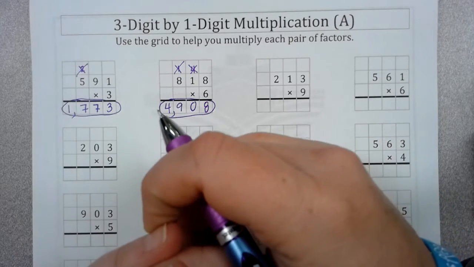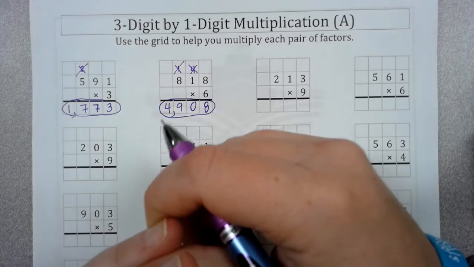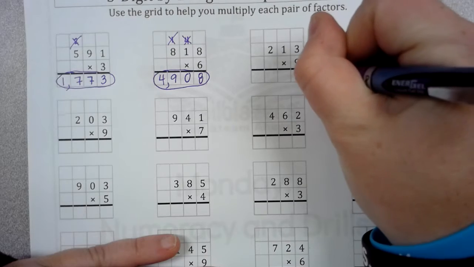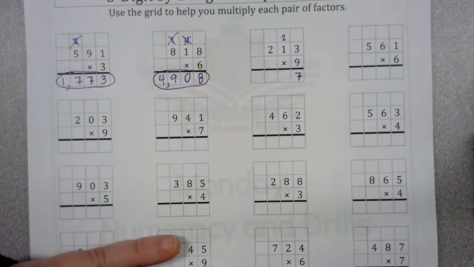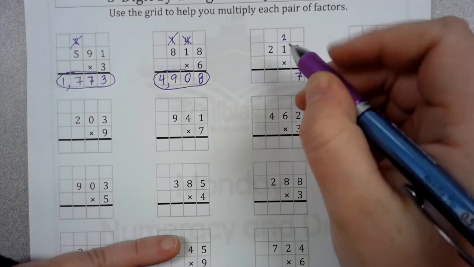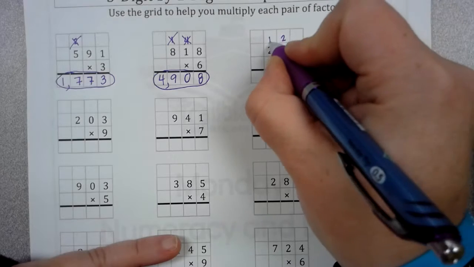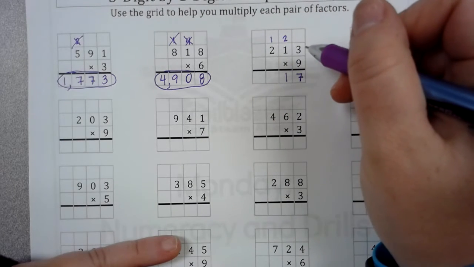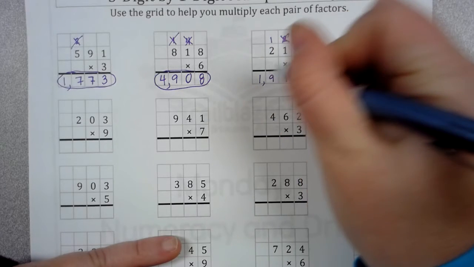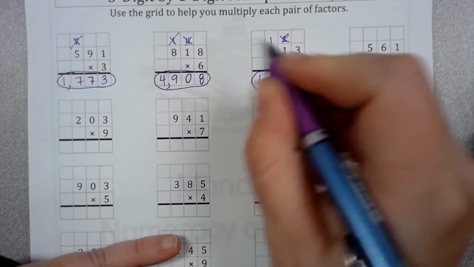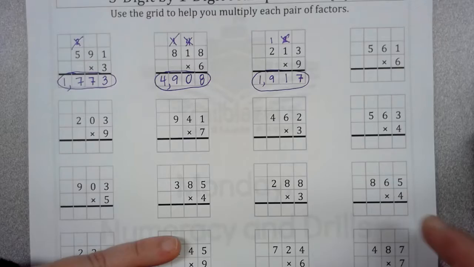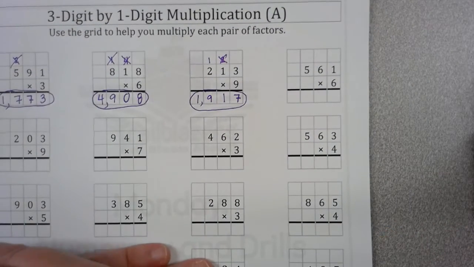All right, the next one is 213 times 9. So we're going to go 9 times 3 is 27. So I'm going to put my 7 down here and my 2 up here. And then 9 times 1 is 9 plus 2 is 11. 9 times 2 is 18 plus 1 is 19. Okay, 1,917.